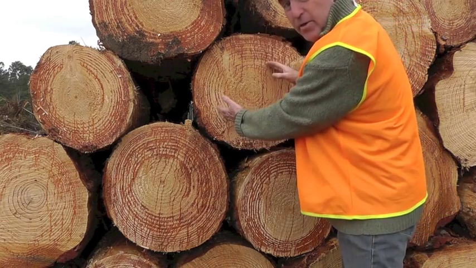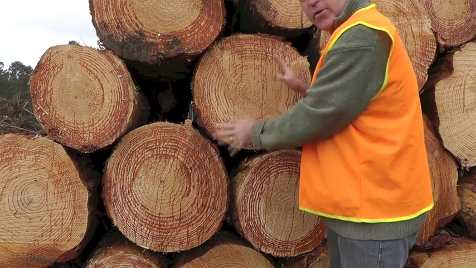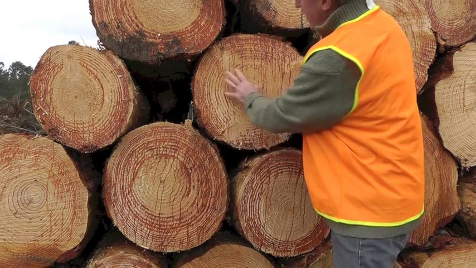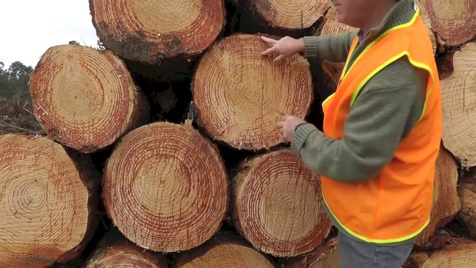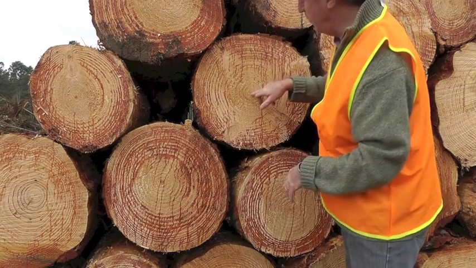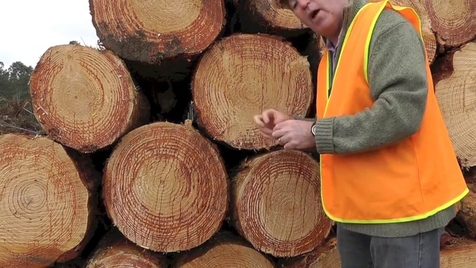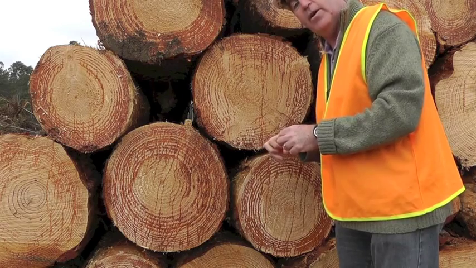The heart here in the middle is there really to act as the support for the tree proper. So this wood has different properties to that wood, which has different properties to the bark, and that has different properties to the pith. The pith is the remainder of the first growing cells that go up the line of the tree.